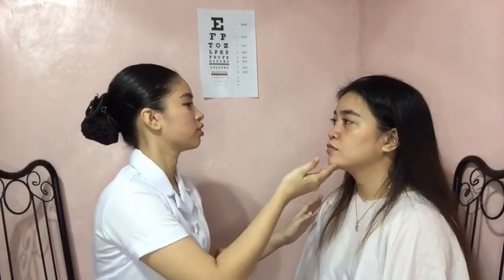For the third assessment, let's check cranial nerves 3, 4, and 6, the oculomotor, trochlear, and abducens. First check the eyelids, they should not obscure the vision, and check that the pupils are round and equal in size. So I just want to check your... Okay, thank you. Now let's check the pupillary reaction by shining a pen light to the eye, then observe for the direct and consensual reaction.